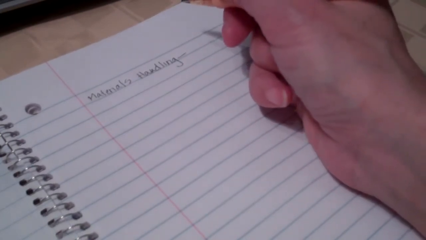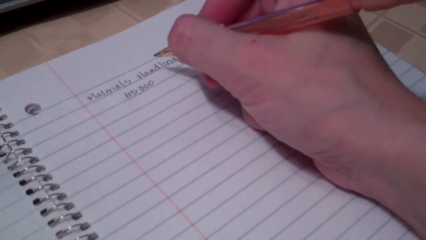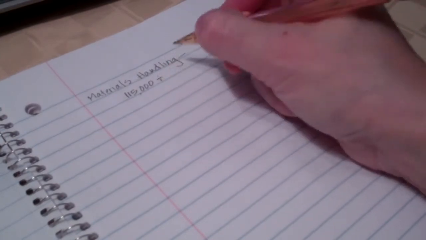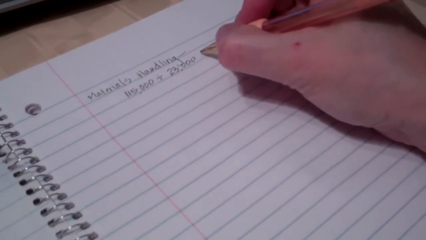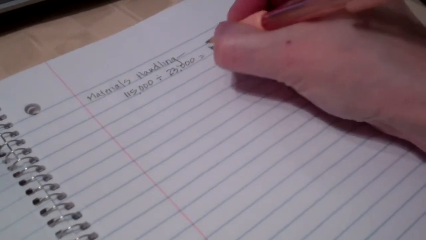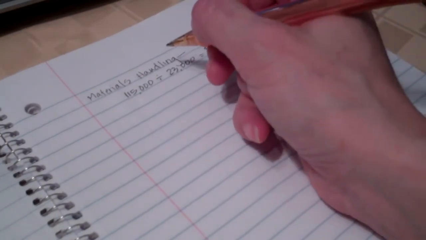Okay, materials handling, the indirect activity costs were $115,000, and the allocation base was the number of kilos, 23,000 kilos. So I'm turning on my calculator. 115,000 divided by 23,000 equals $5 per kilogram. That's materials handling.